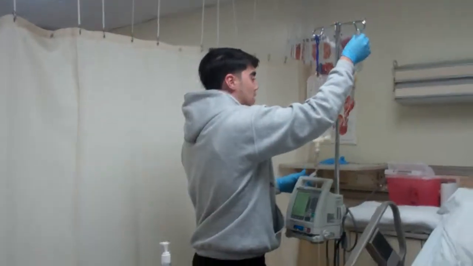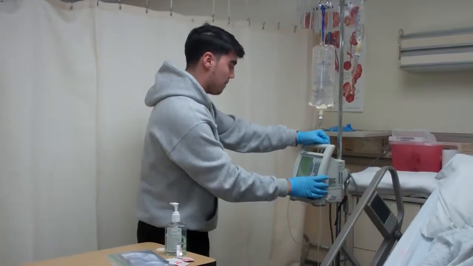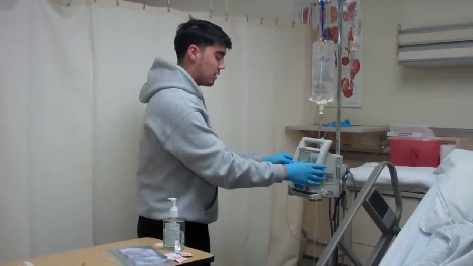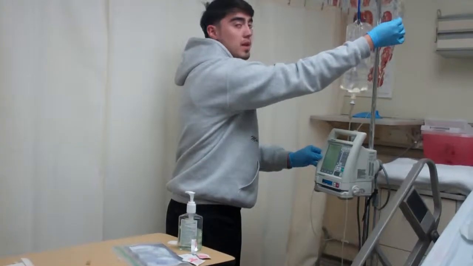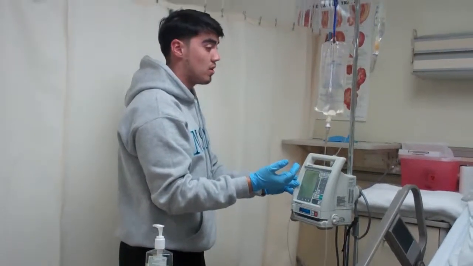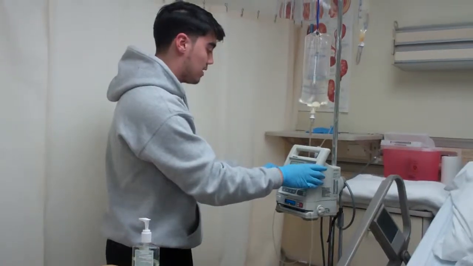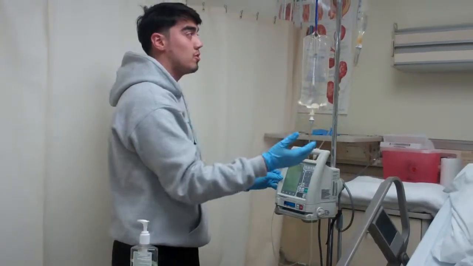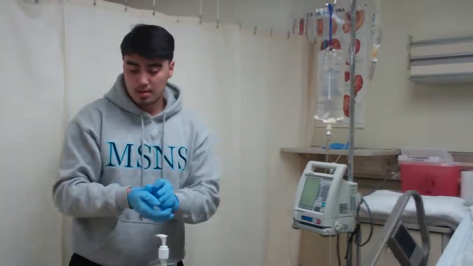Now that we've had that set up, what we're going to do is with our pump, go ahead and click our piggyback mode, and then in the rate, we're going to put the prescribed rate. In the volume, we're going to put the total volume of the medication plus the flush that's required so that the patient receives all of the medication. And then we're going to put the rate that also has the flush with it. And then now that we've done that, we'll go ahead and take this off.